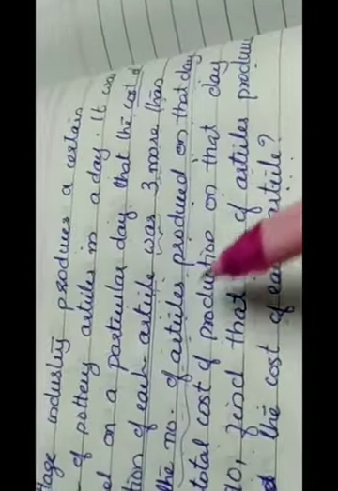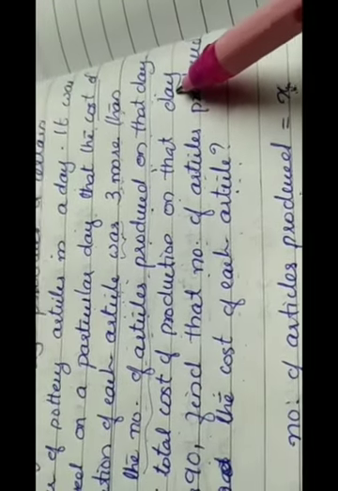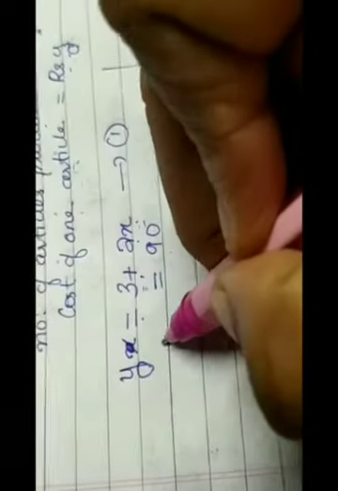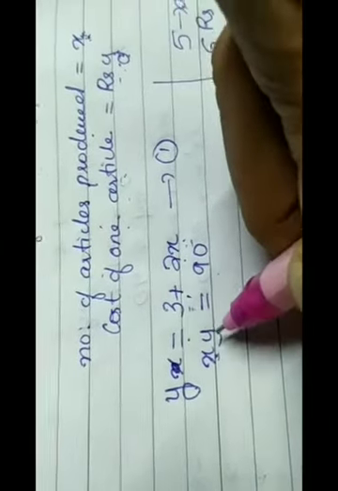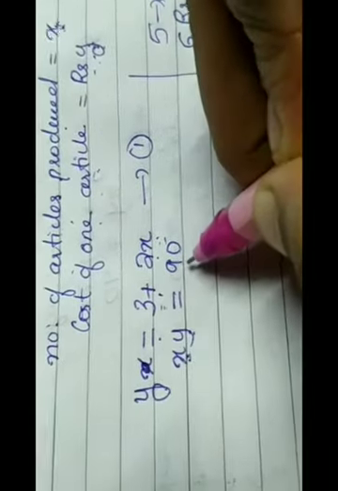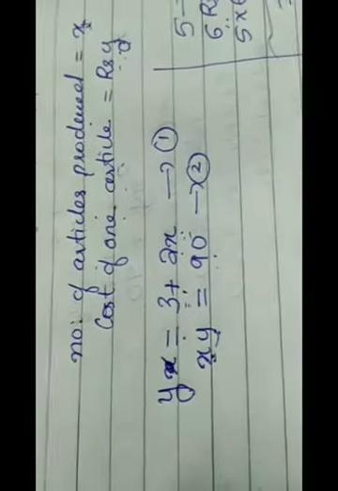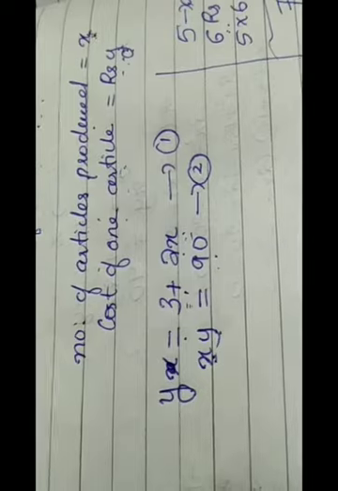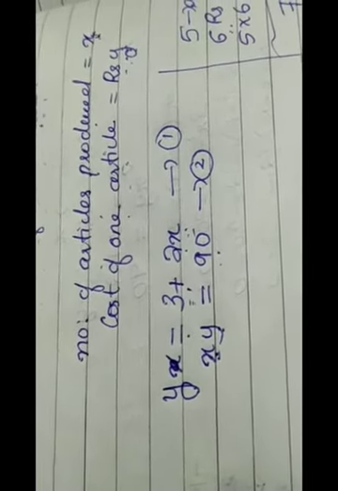Okay, again continue the question. Total cost of production on that day. What is the total cost we calculated now? X into y was 90. So what will be the second equation? X into y is the total production cost of x articles at y rupees per article, given as 90. This will be our second equation. The only difficulty for this type of question is in framing the equation. After framing the equation, we will be able to get a quadratic equation and solve using any of the methods.